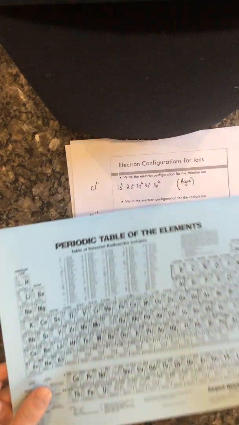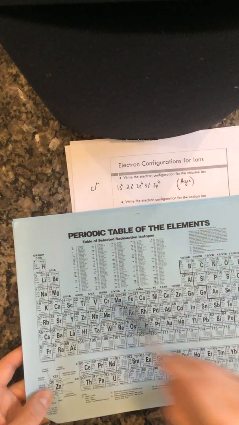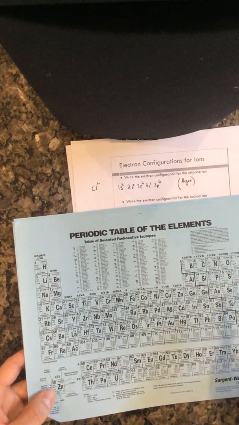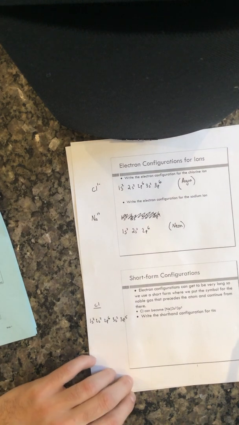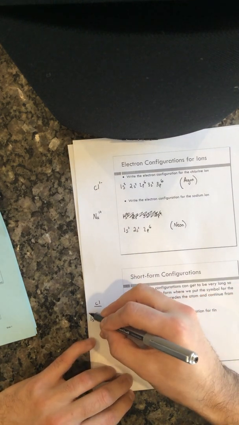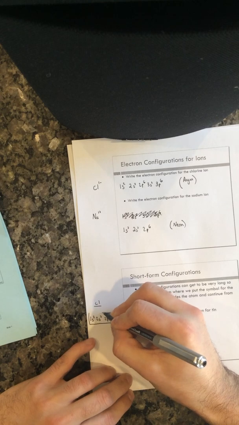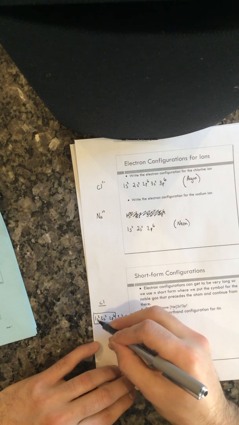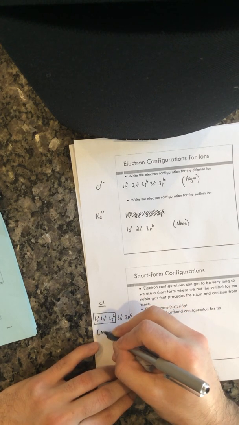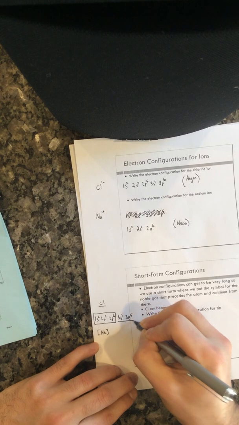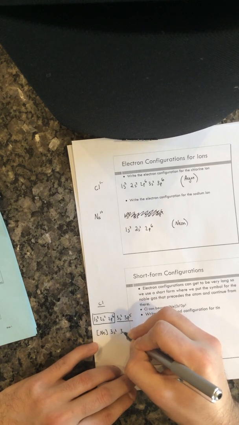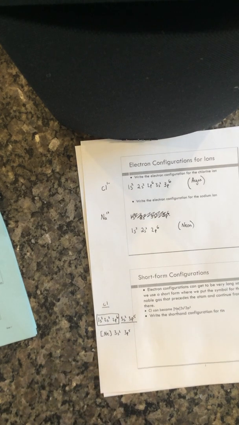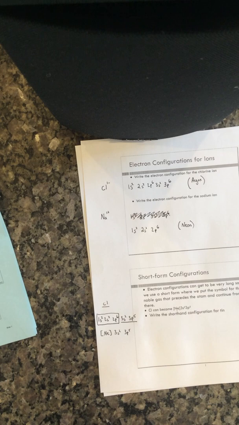If you're not too sure, go ahead and try it. 1s2, 2s, 2p, 3s, 3p5, because it's the fifth one. Now, what you'll notice is that this here is the same configuration as neon. So we don't have to write all this out. We can actually just put neon, and then we add the remainder, 3s2, 3p5. Okay, so let's try another one before we get to tin.